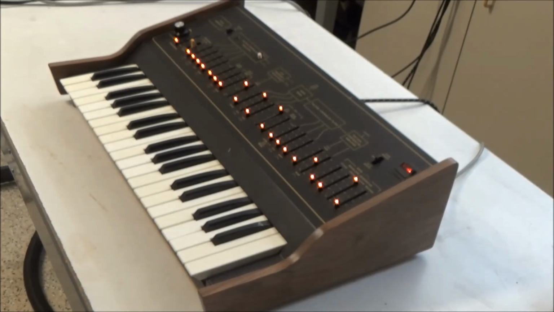The original chips have a high failure rate, so it's kind of a best practice to replace those to make the synthesizer reliable for whoever's going to be using it and prevent future issues from popping up. I put the new chips in sockets where they physically would fit, so future servicing will be much easier.